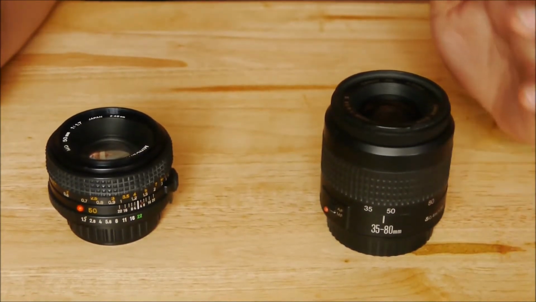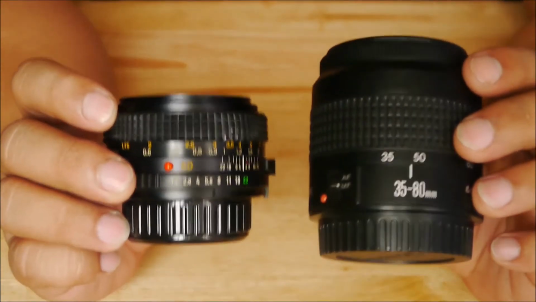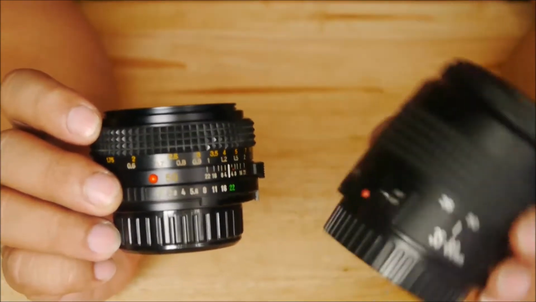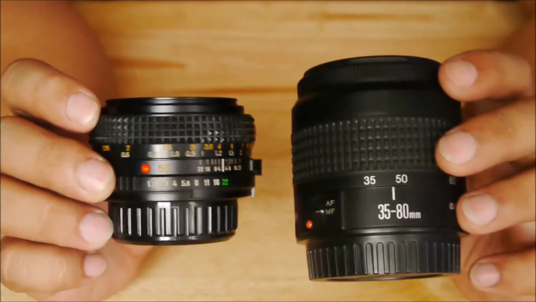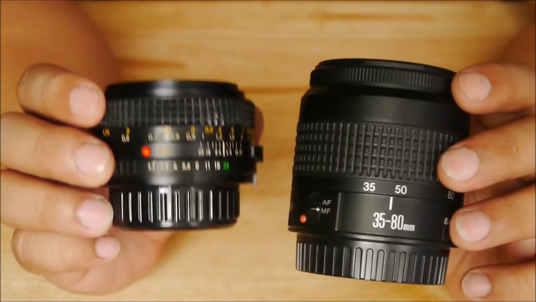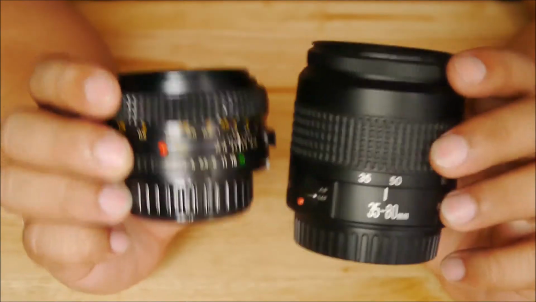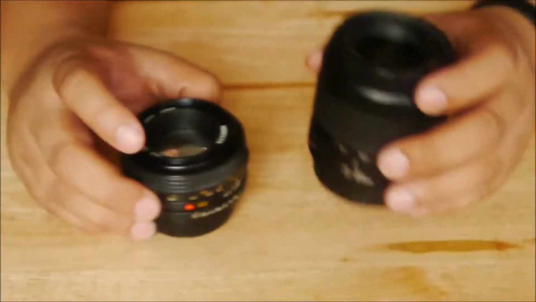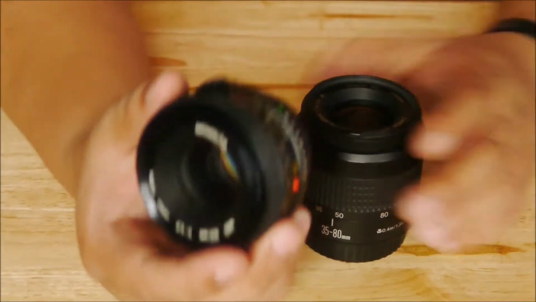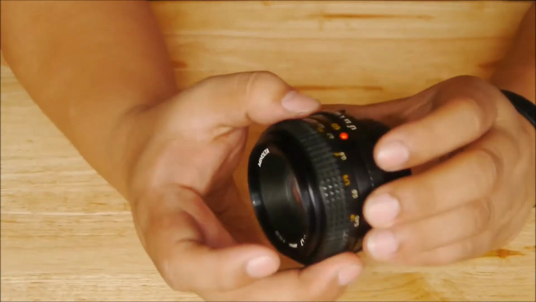Another thing that's different about these lenses is that prime lenses are usually smaller compared to zoom lenses. In most cases, prime lenses are also lighter because it requires less glass to build one compared to zoom lenses. What else? Prime lenses are known for offering fast aperture or wide opening.